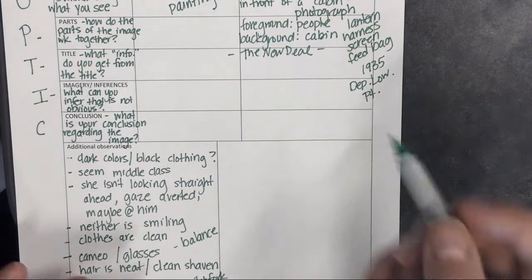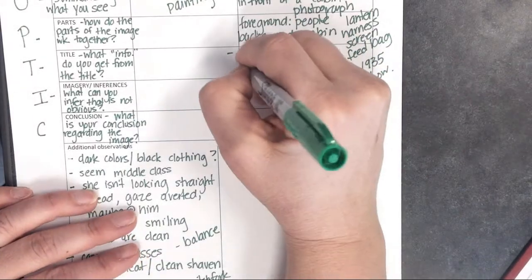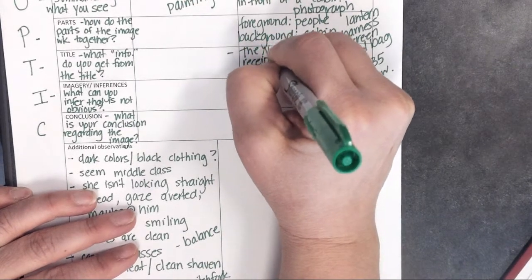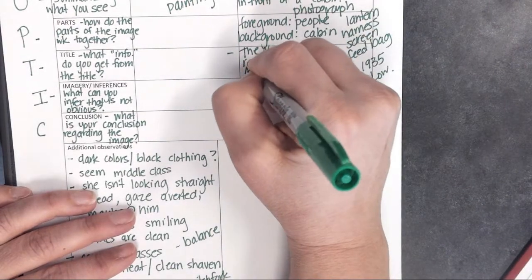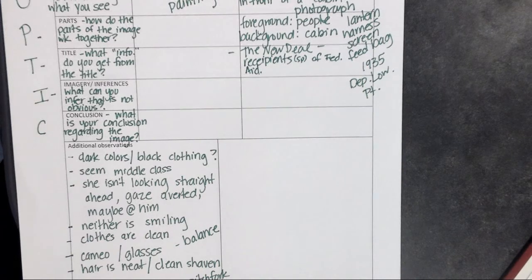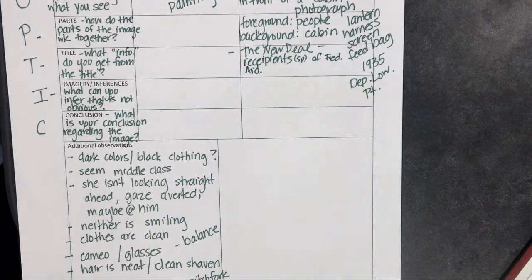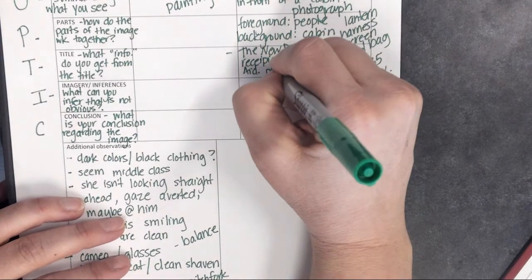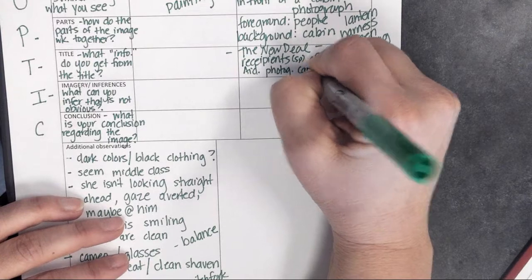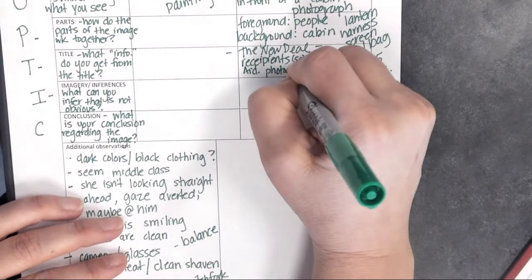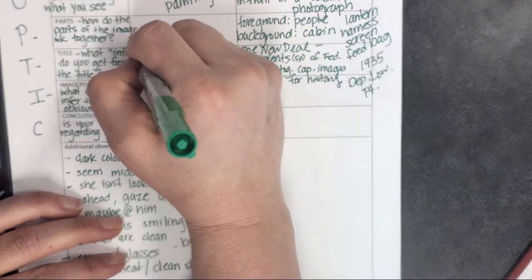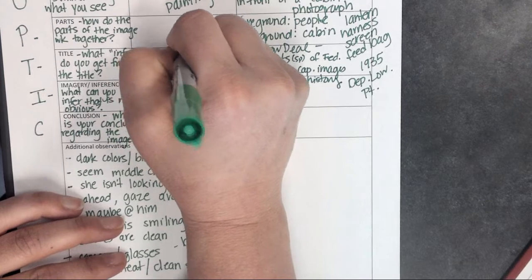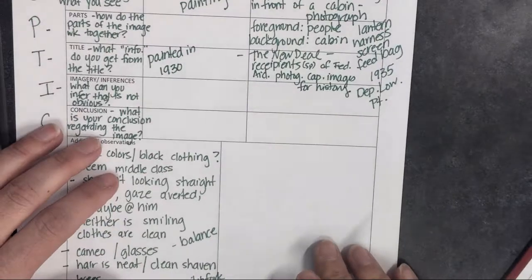All right? These people are recipients of federal aid under the New Deal. And the photographer is capturing these images for history. This painting was painted in 1930. The one next to it, American Gothic.